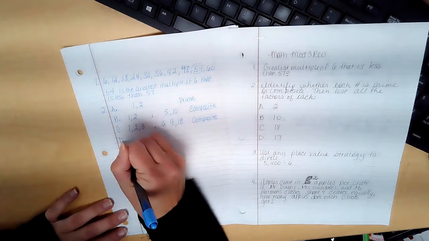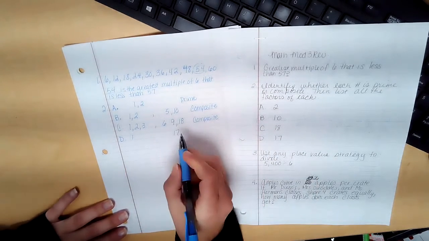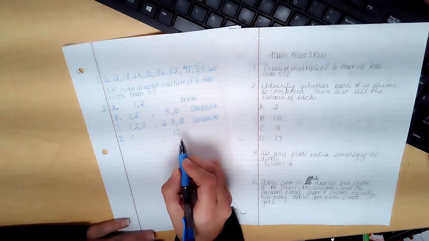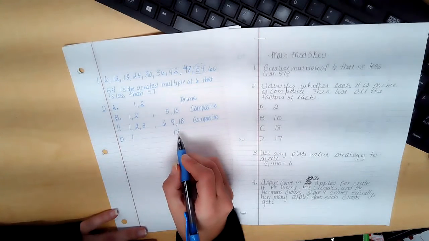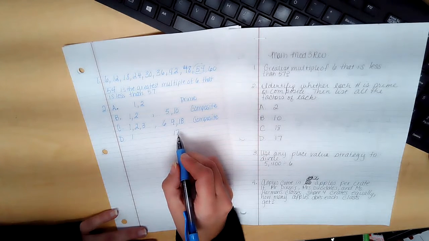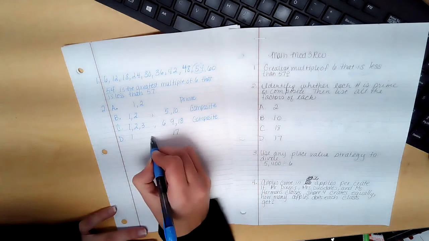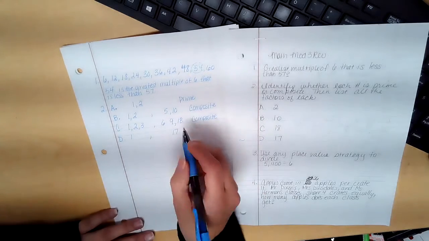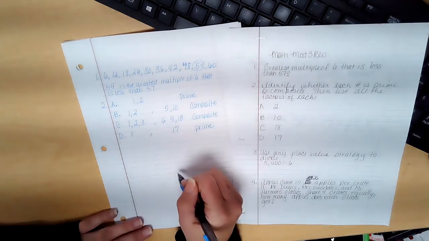Okay, now D. D says 17. I'm going to write a 1 and a 17. I see that it's odd, so 2 is not going to be one of the factors. And then I just keep thinking 3. Does 3 times anything make 17? No. 4? No. 5? No. 6? Keep on going all the way up. We find out that there aren't any more, so there's just the 2, so it's a prime. The number 1 and itself.